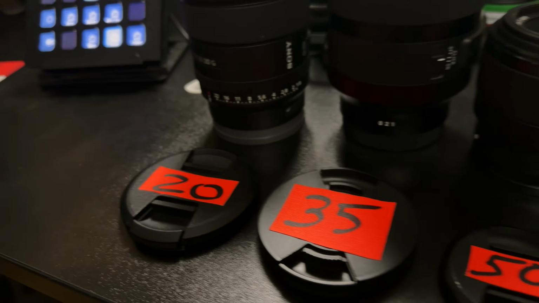24 and 85 millimeters sit on two different sides of the spectrum. They can look completely different from their background compression, their angle of view, their bokeh, and many other factors. When used for photo or video, the differences can be truly magical.